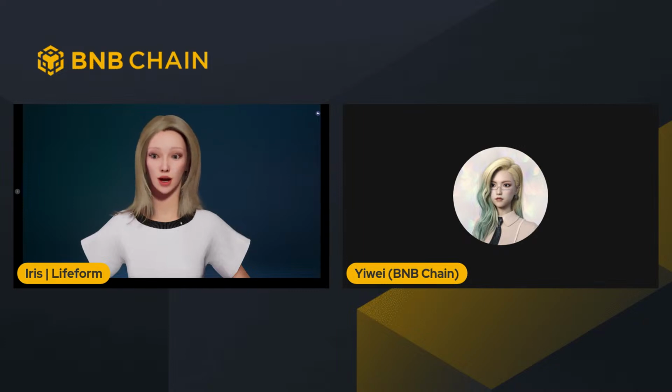Lifeform has already cooperated with a decentralized developer, DAO, and they are developing a live to earn dApp where users can use their avatars to play. Your daily routines in Web2 can be synchronized to the world of Web3. While you are in Web2, you are working to earn money. Your avatar in Web3 can also go to work to earn money.